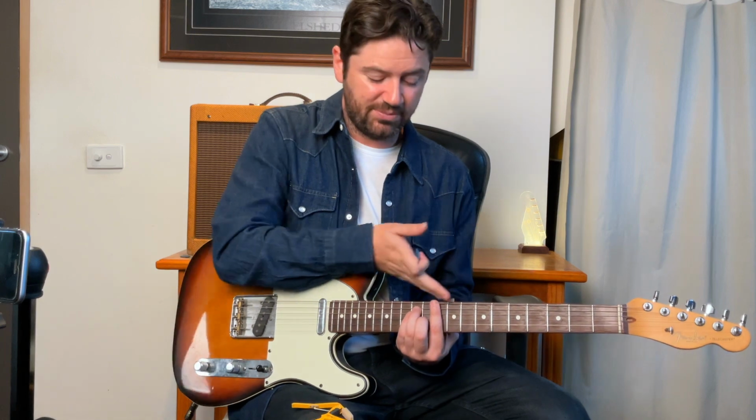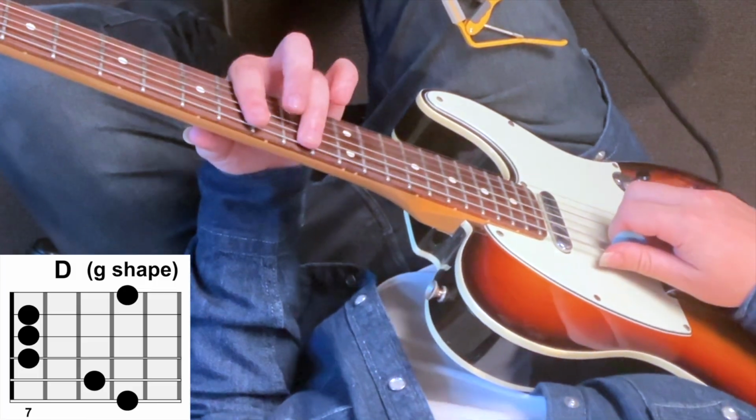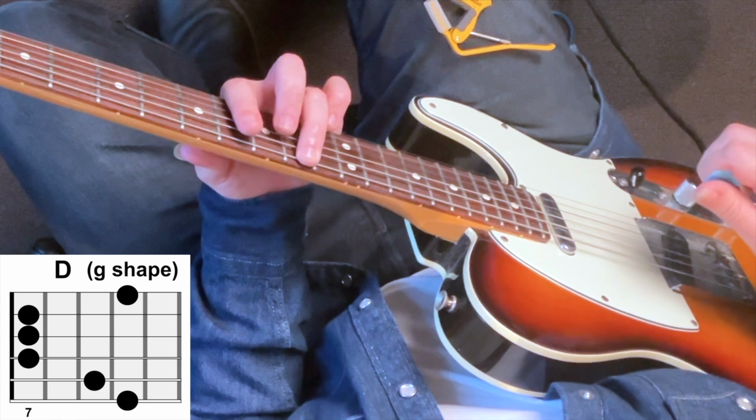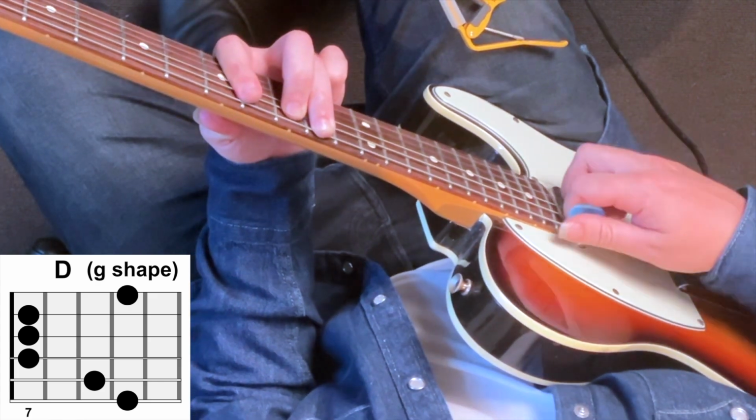Now the rule with this approach is if you learn something up the neck, you also need to learn a shape down the neck as well. So let's do the shape down the neck. We're starting from this D note here, same note, and we're going to play this shape.